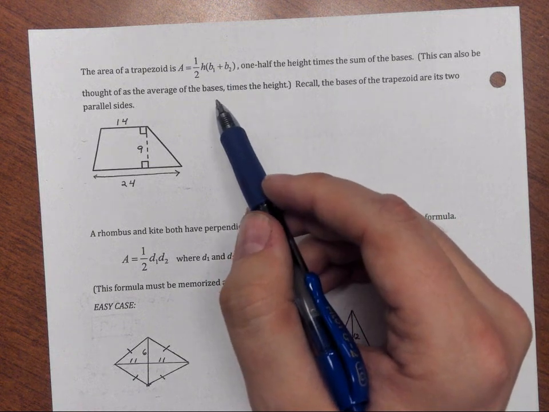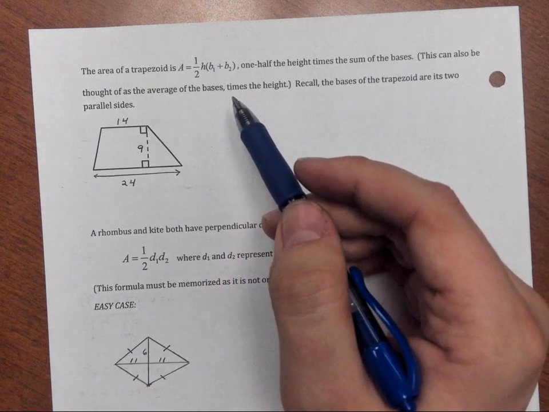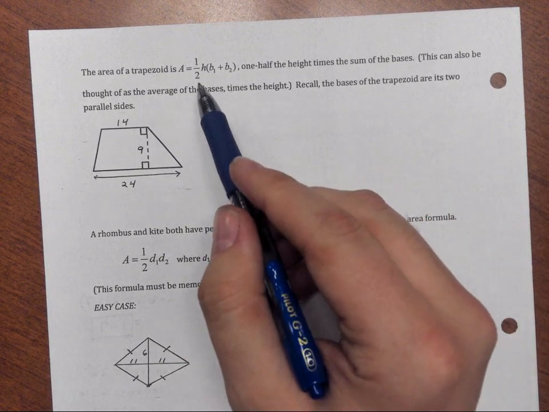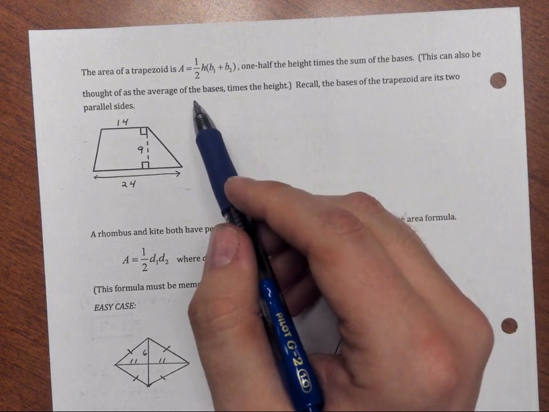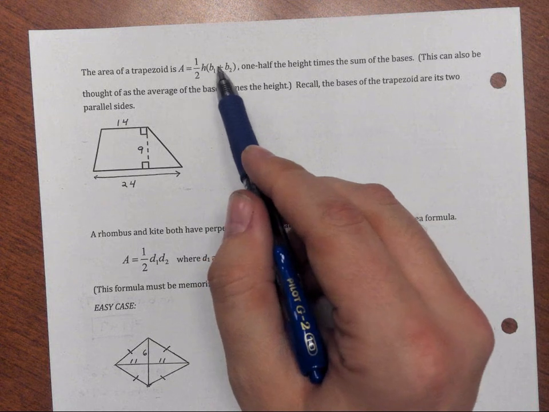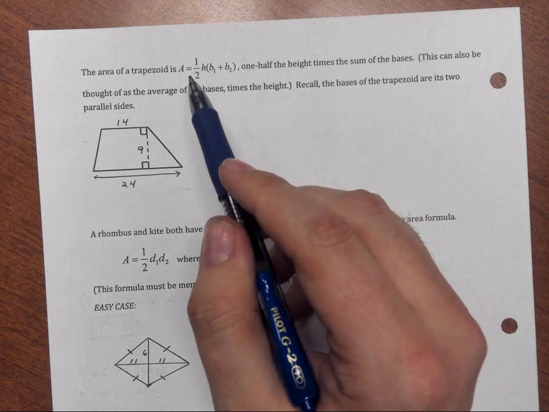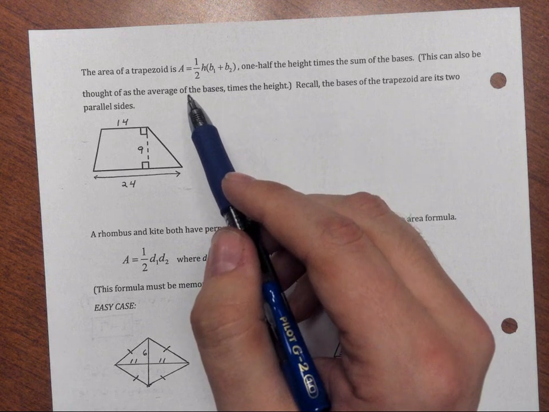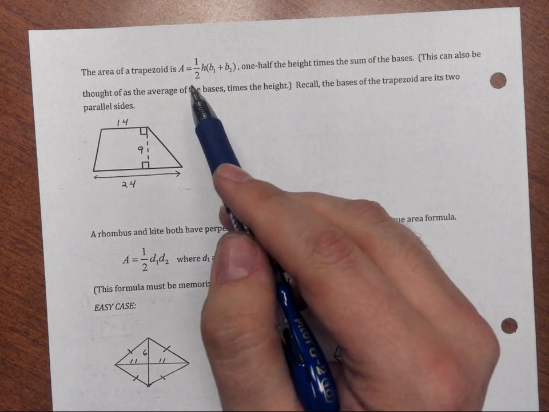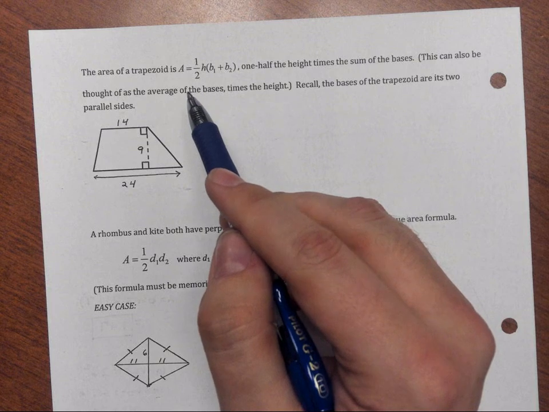This can also be thought of, and typically how I think of it since I have to memorize these, as the average of the bases times the height. If you think about it right here, if I move the 2 over there, then I get the average of the bases, base 1 plus base 2 over 2, times the height. Either way, you'll have the formula sheet in front of you when you're doing this, I would assume.